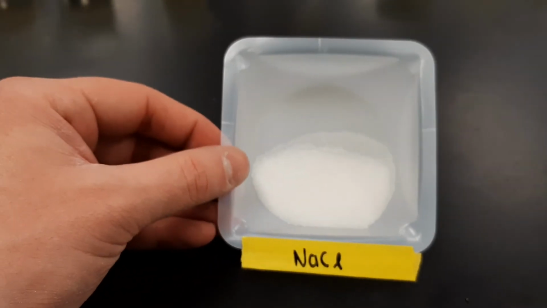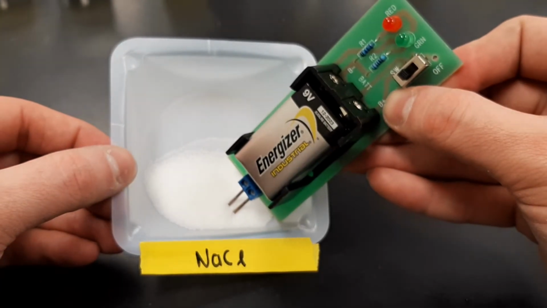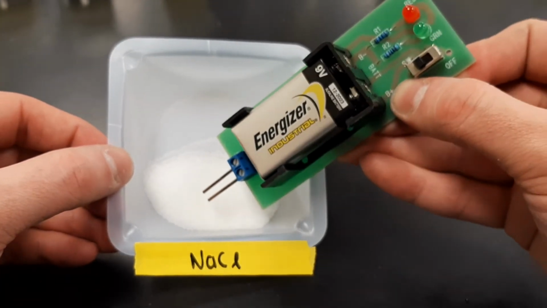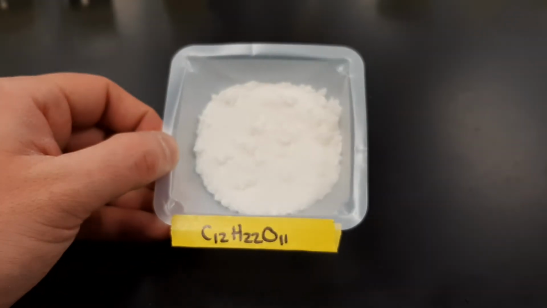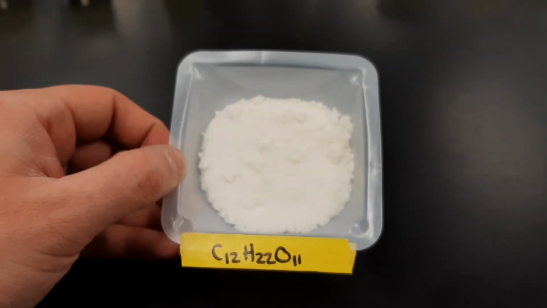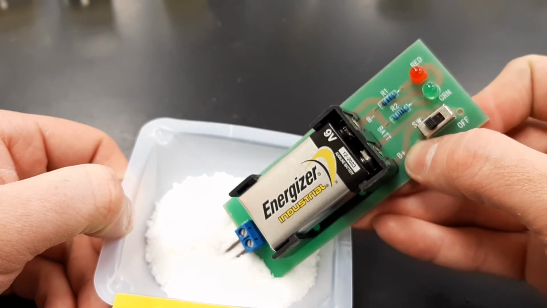Next we will be testing solid NaCl. This is going to be table salt, NaCl. Is salt an insulator or a conductor? Now we have normal sugar, C12H22O11. Sugar, is it conductive or an insulator?